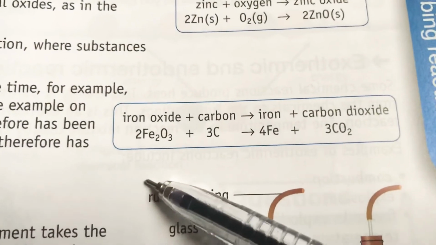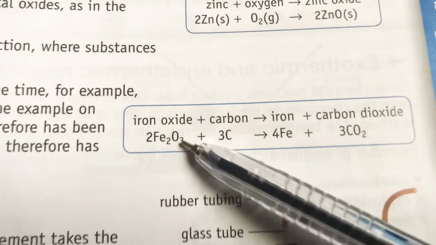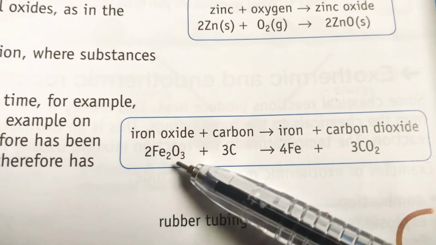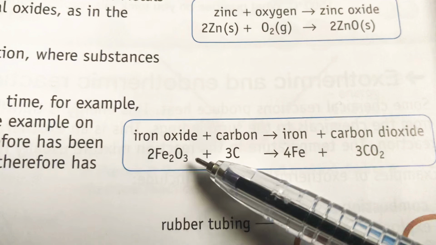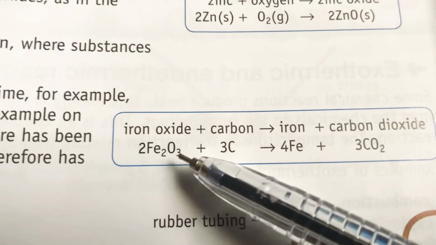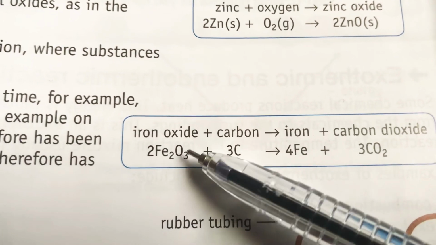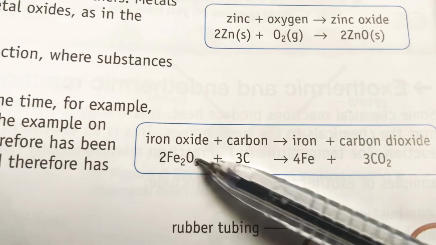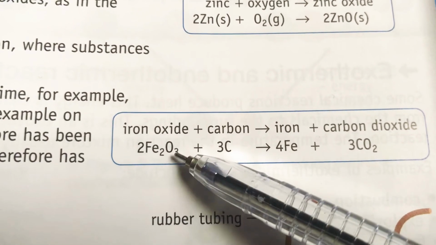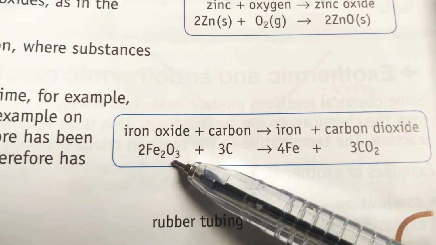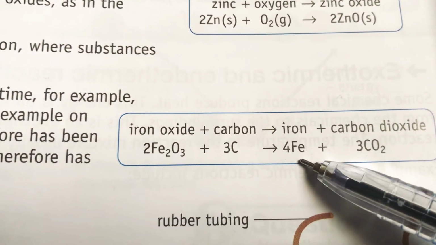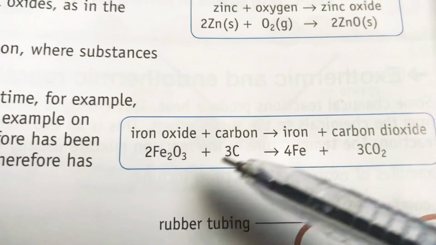A long time ago we had a test, and we had the blast furnace. This is a very complicated set of results. But this is the blast furnace, probably the most important overall equation that you could cover. The blast furnace is a chemical process where you extract iron, which is so important in industry and for our everyday lives.